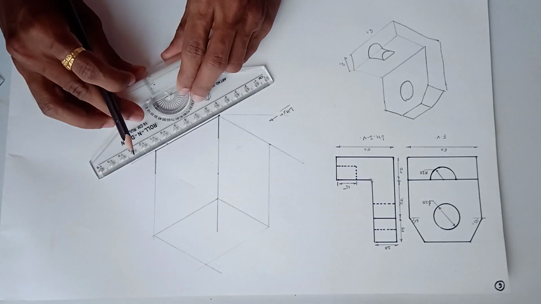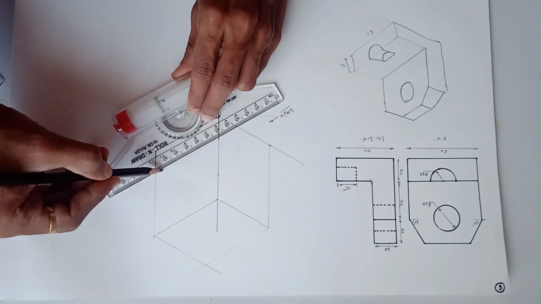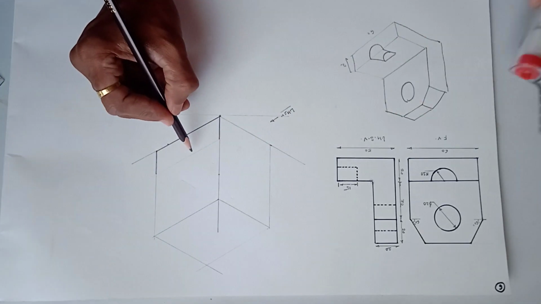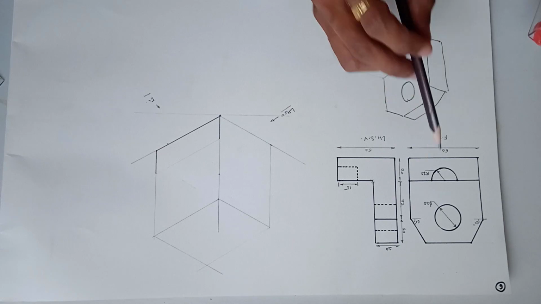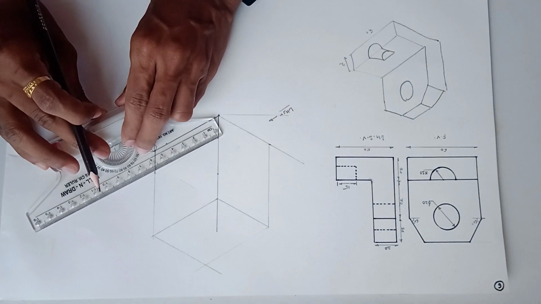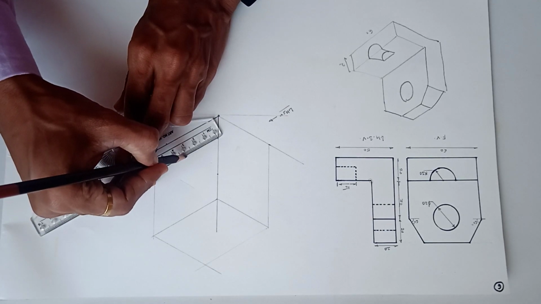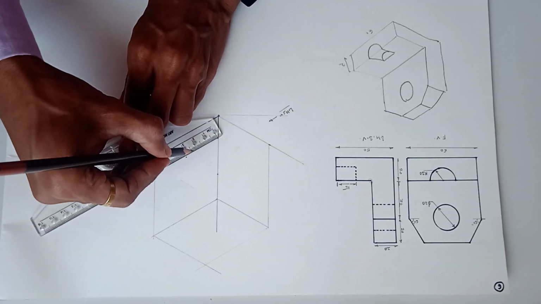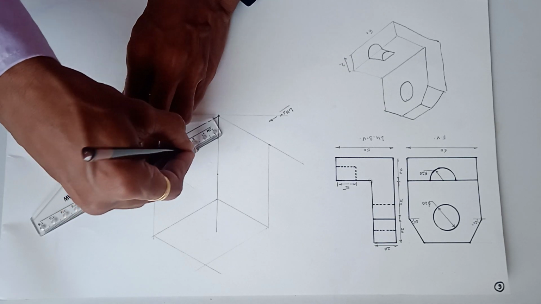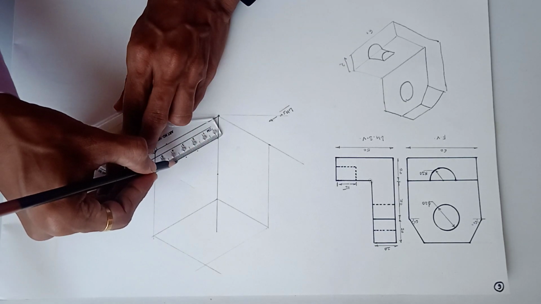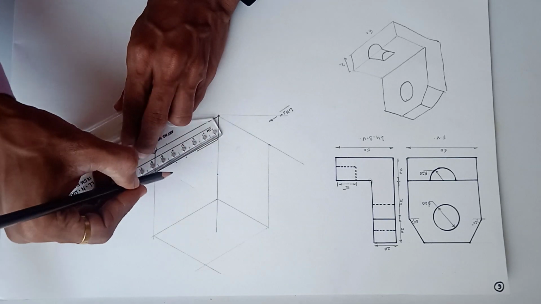Next you can draw one thin line from the height 20 mm, because this complete line is not visible. There is a semicircular slot. That slot has a radius 10. So from the midpoint, this is 60 mm. So from the midpoint take 30 mm. On both sides take distance 10 mm. Okay. Now show this portion as visible.